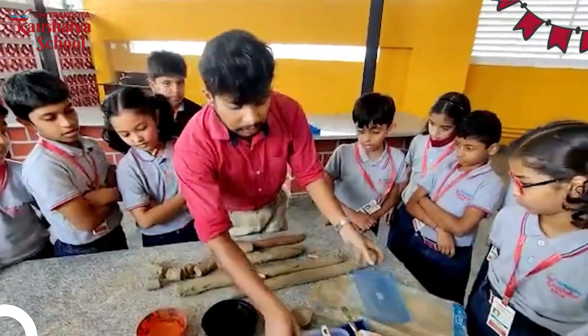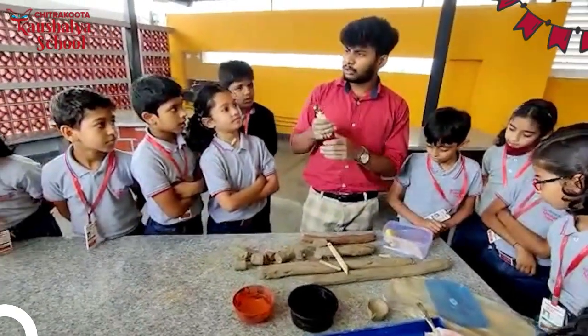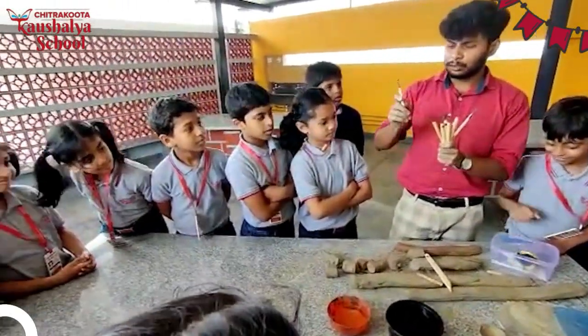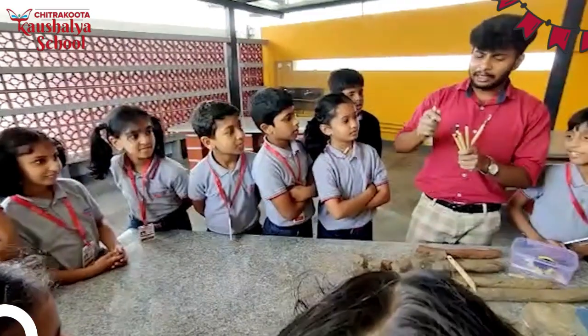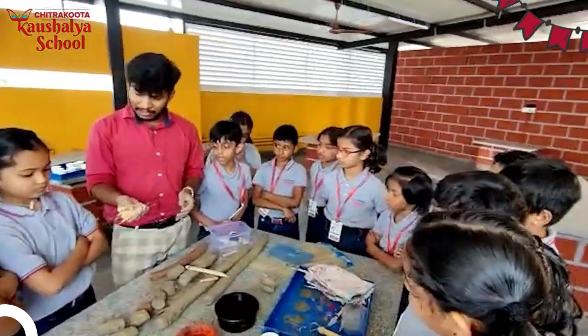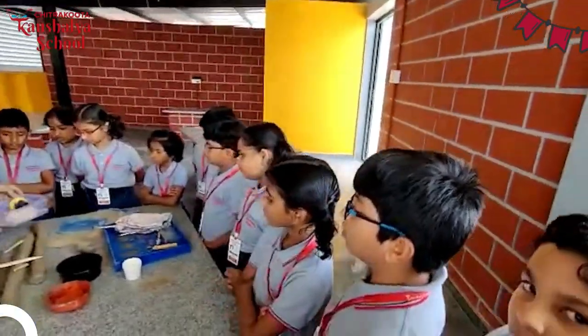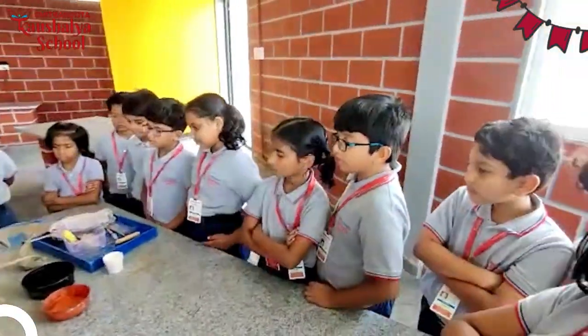And these are the tools. These are the tools, the different tools for the etching and the sharpening and the blending of the clay. For next class, let us all learn the tools' names. Okay. Now, this is all we learn today.